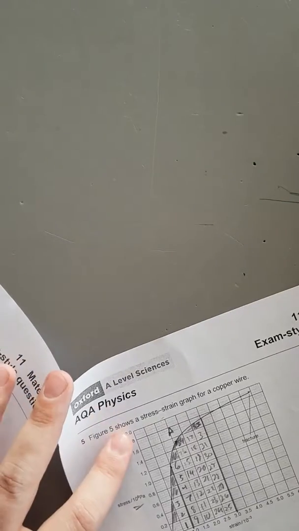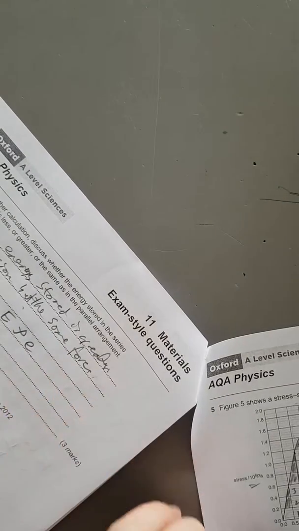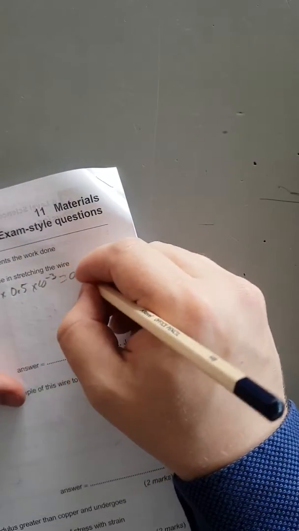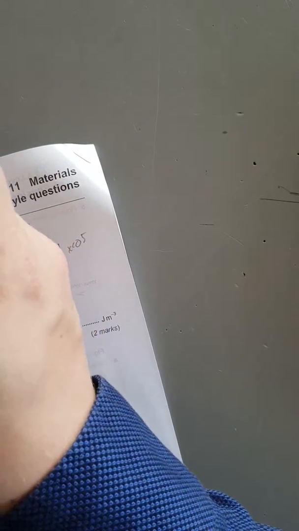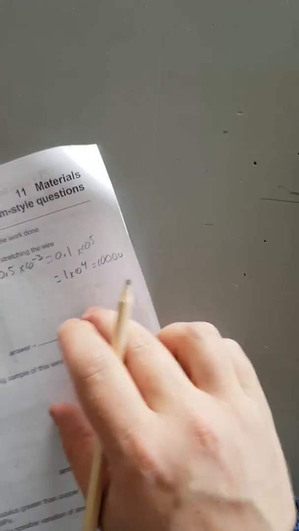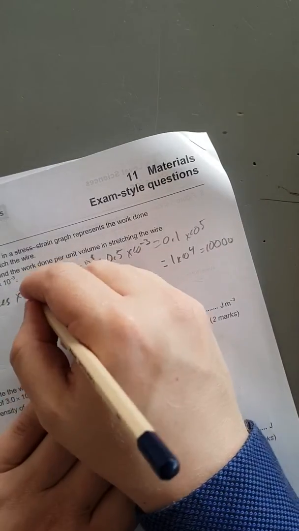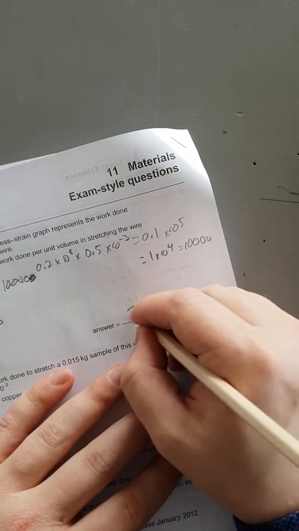So 38 boxes times, and each box is 0.2 times 10 to the 8 times 0.5 times 10 to the minus 3, 5 times 10 to the minus 3, which equals 0.1 times 10 to the 5, which equals 1 times 10 to the 4, or 10,000. Okay, and that's per box, so times 10,000, which equals 380,000 joules per meter cubed.